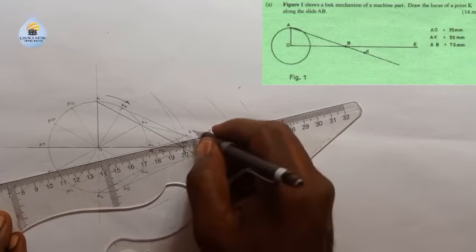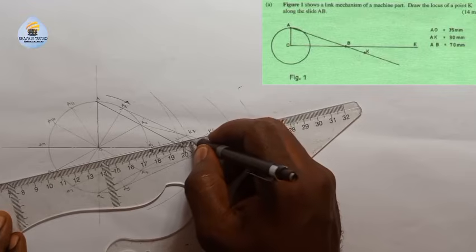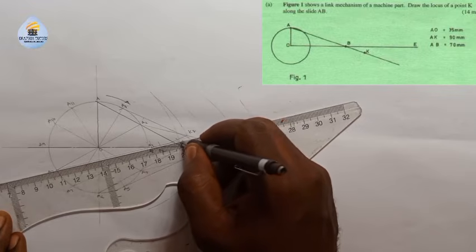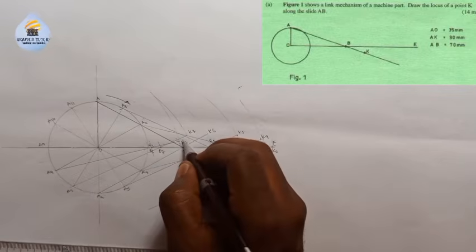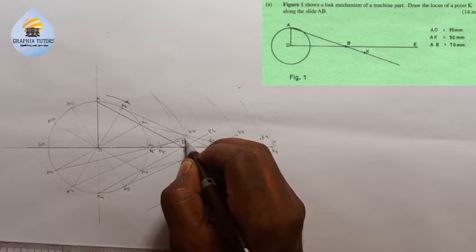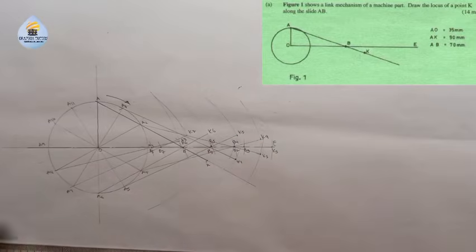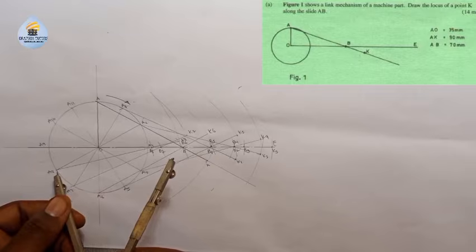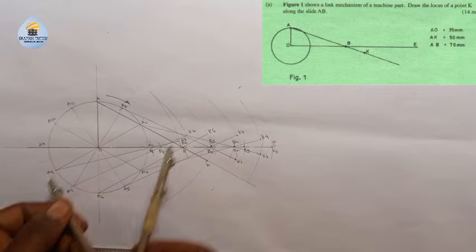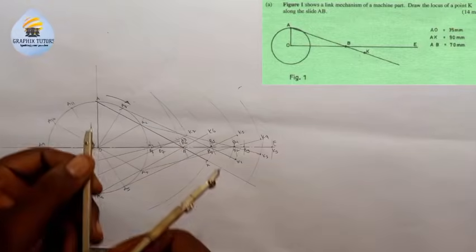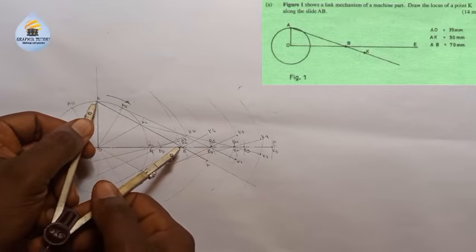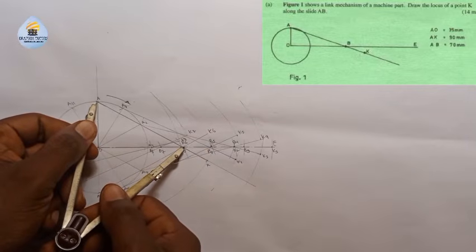So this point here will be my K8. From here to this point here will be my K8. Is that taken? I said A8 and what? K8.